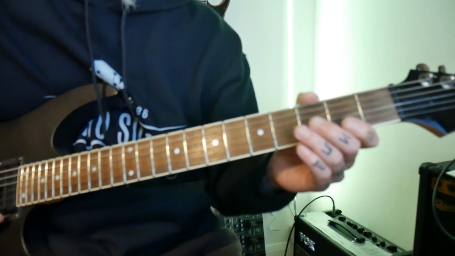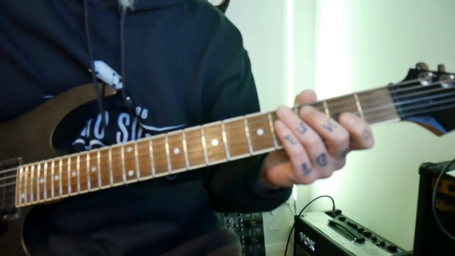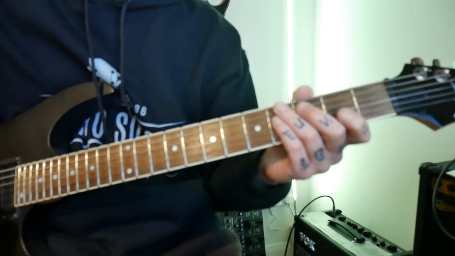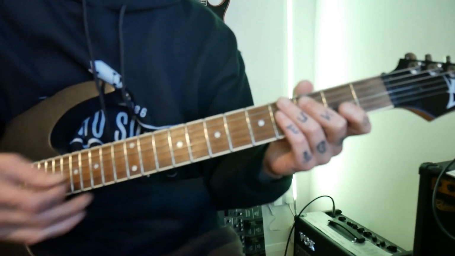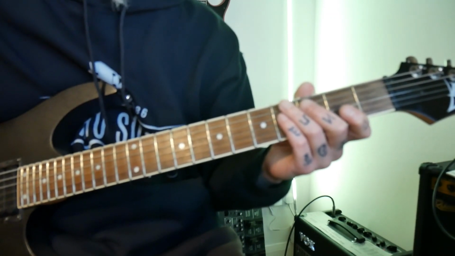That's the pattern that I was playing at the start of the video. I played it in a couple of different keys. So I played it in A, D and in E. But the really cool thing about this exercise is we can do that using that same shape and that same position. And I'll show you what I mean.